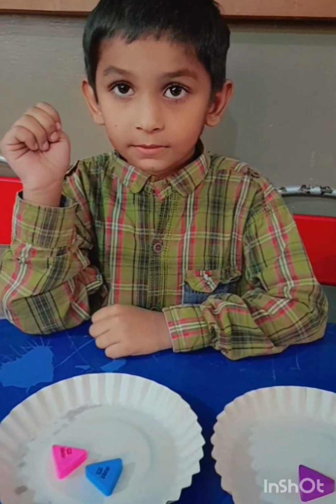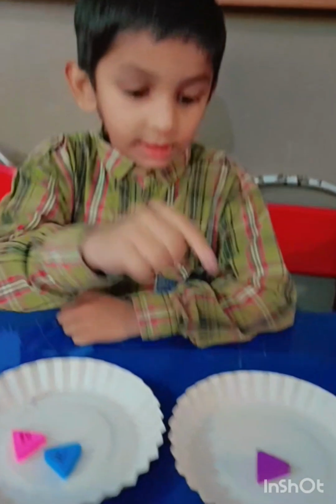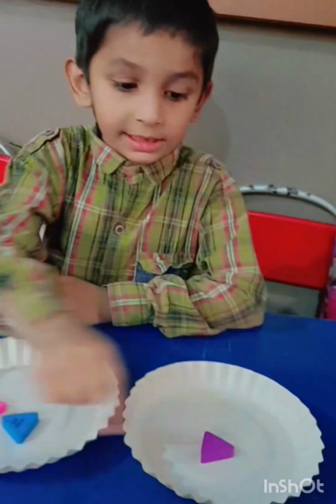Rahim, count how many erasers in this plate. 1, 2. And how many here? 1. These, more. Less. Very good.